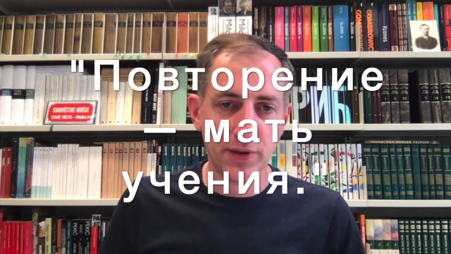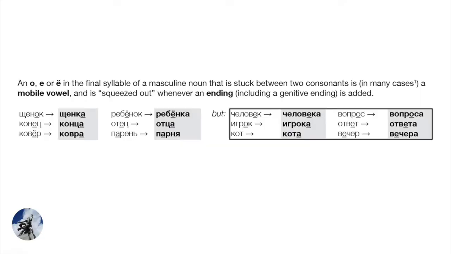Let's look now at a couple of little details, and a lot of what we're learning today will continue to affect our grammar later in the book, right? For example, the mobile vowel. What is a mobile vowel? Well, essentially, for now, the mobile vowel is going to concern us mostly with masculine nouns. A mobile vowel in Russian can be an o, a ye, or a yo.